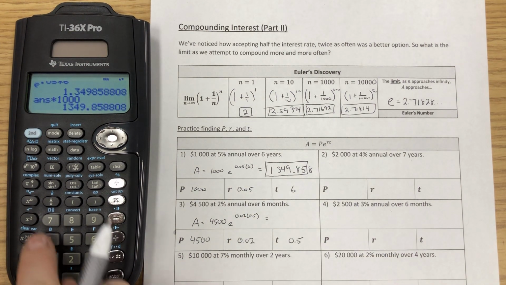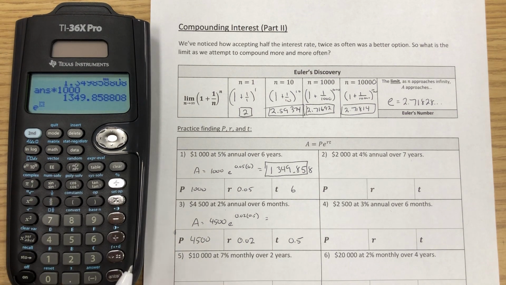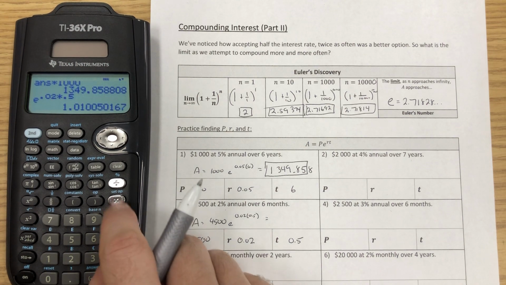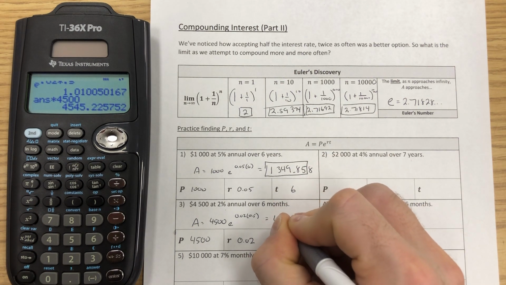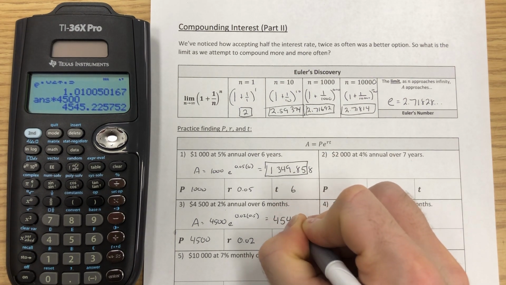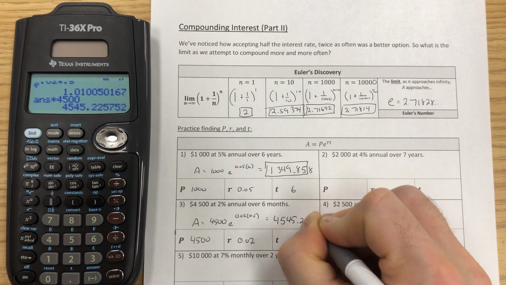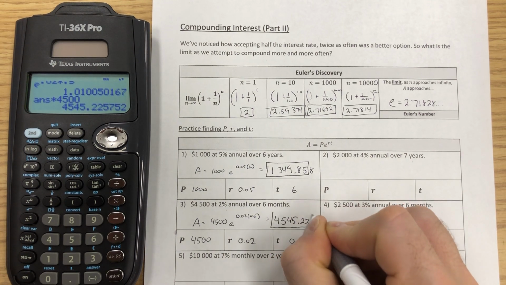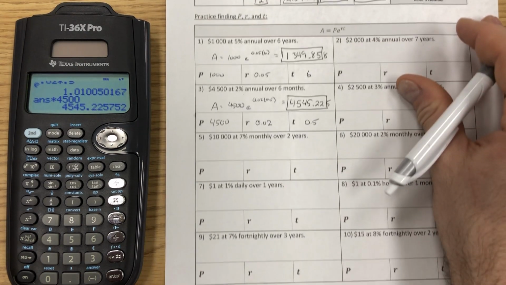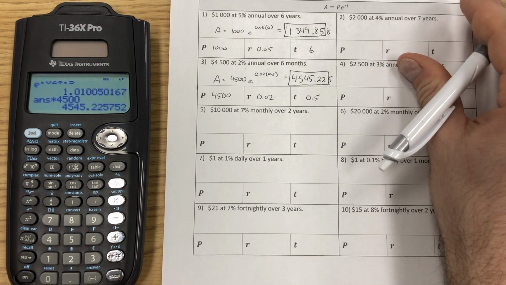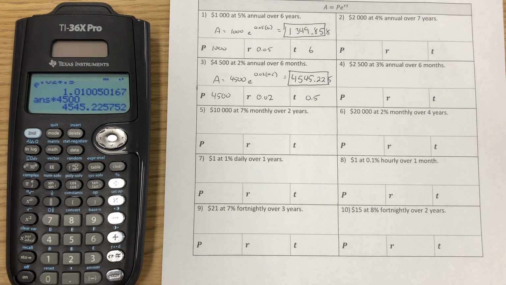Let's see what we get. So e raised to the 0.02 times 0.5, we get that times the $4,500 investment. We get $4,545.22. Cool. So you kind of get the trick. We've got a few other questions built in right here. Why don't you pause the video real quick, give these a shot, and see how well you do.